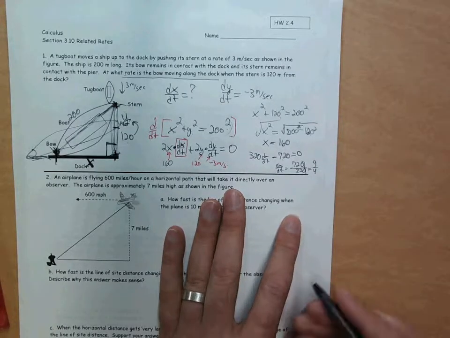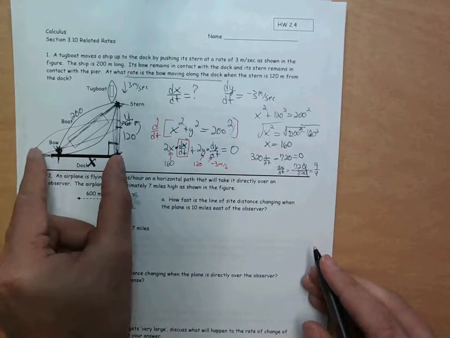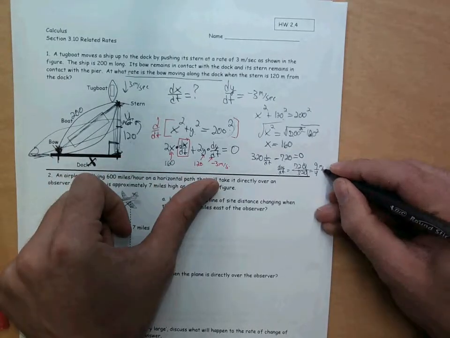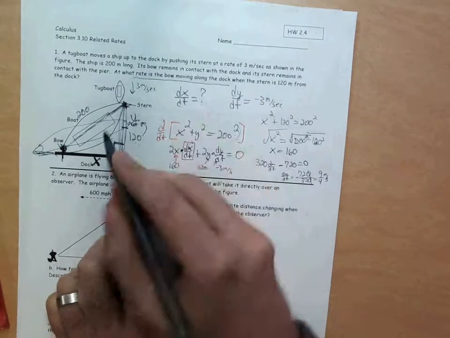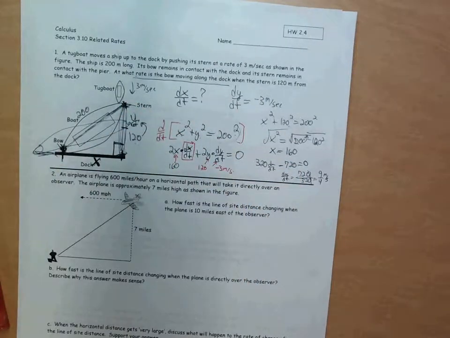And the units here will be, it's the rate that x is changing. x is increasing in meters per second, because those were the units for this length. That will be the same units for this length.